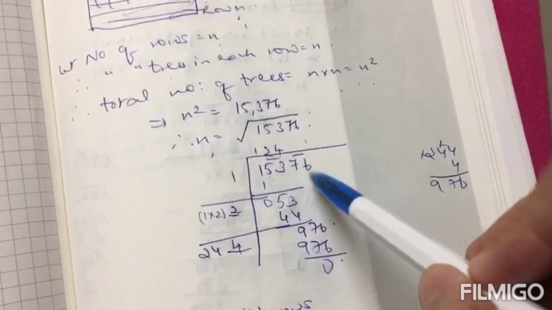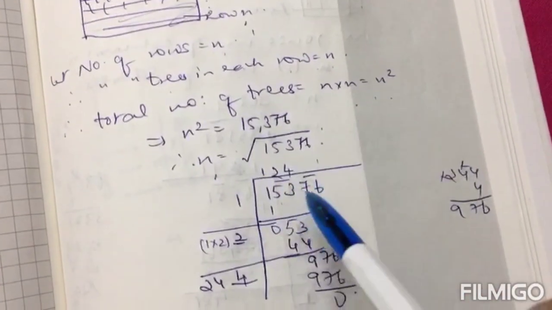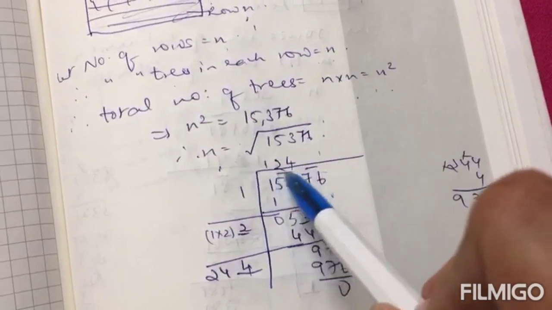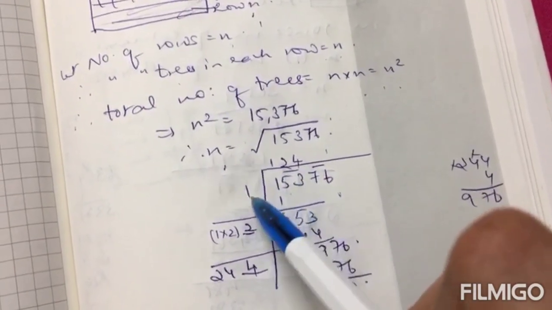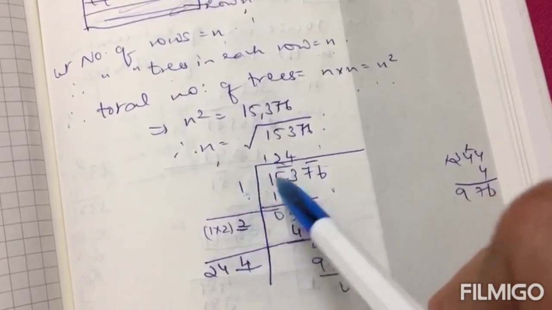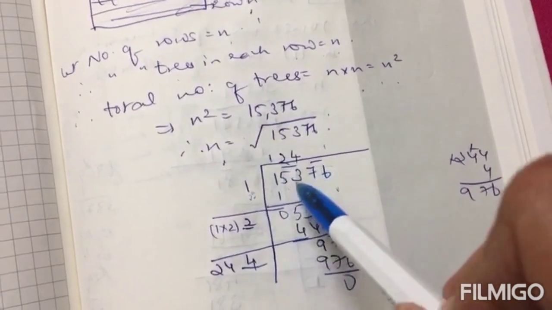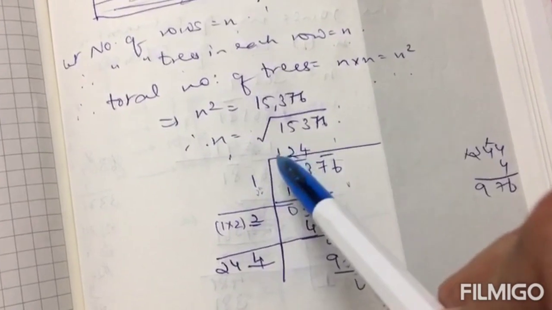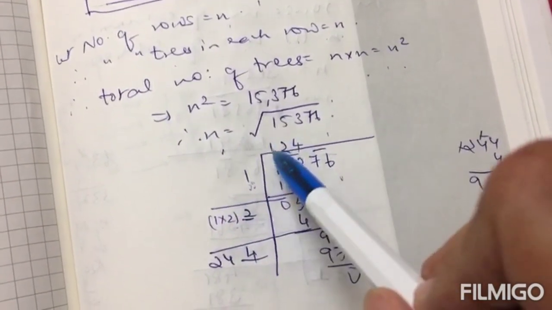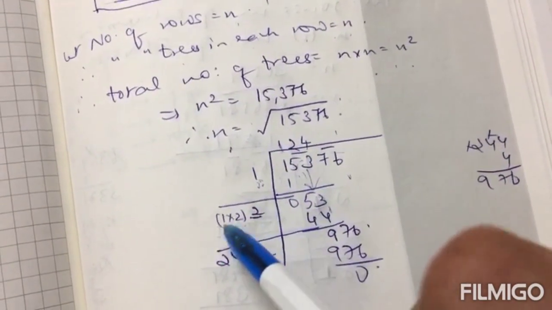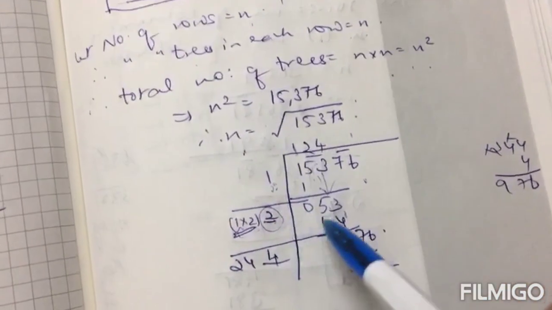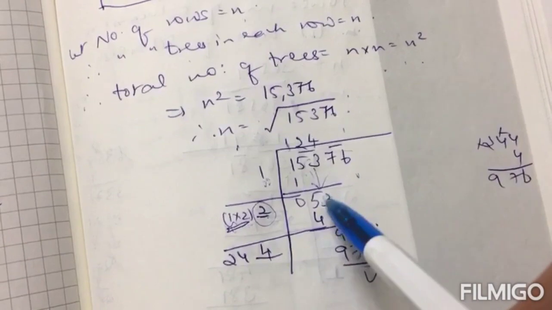Using the long division method, which we discussed yesterday, we first pair the number from the extreme right, then find the suitable divisor. Here it is 1, 1, 0. We bring the next pair down, 53, and here it becomes 1 into 2, so 2. 2 into another factor should give me a number which is less than or equal to this number.